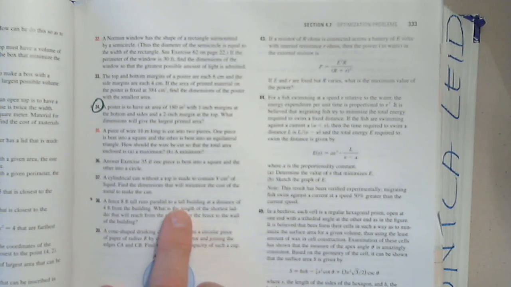That's one option. Let me read other options to you. A fence of 8 feet tall runs parallel to a tall building, and so on and so forth. That's another option.